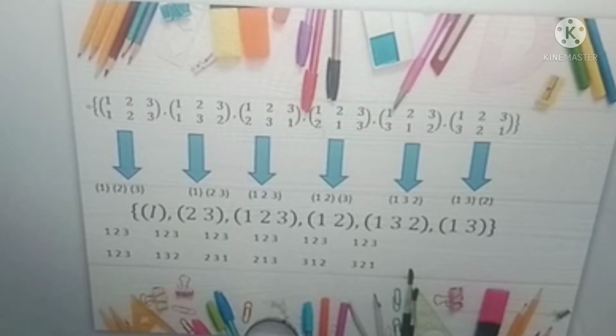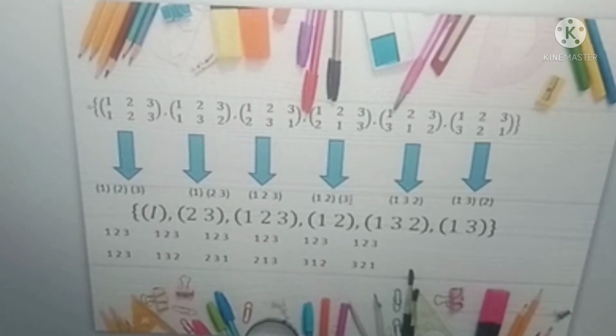How about this one? 1 maps to 2, and 2 maps to 1, so it returns. It is different: 1 maps to 2, then 2 maps to 1, it returns, and 3 maps to 3, so it stays as 3.